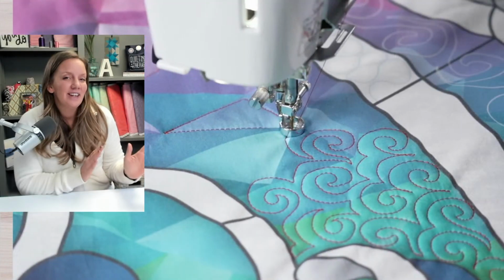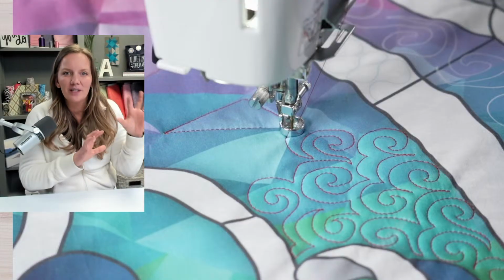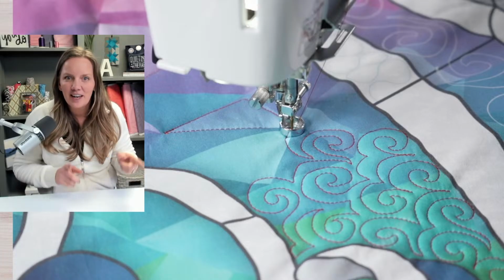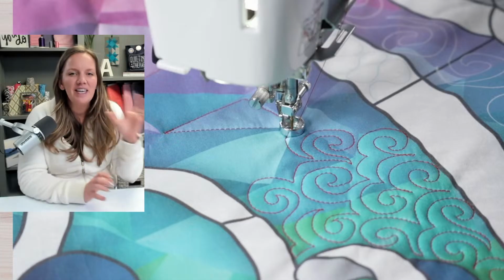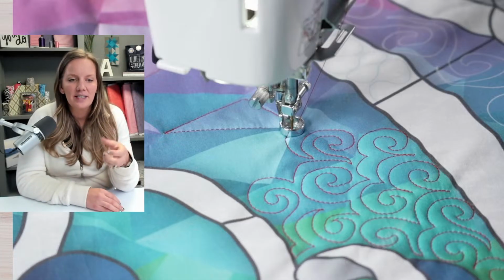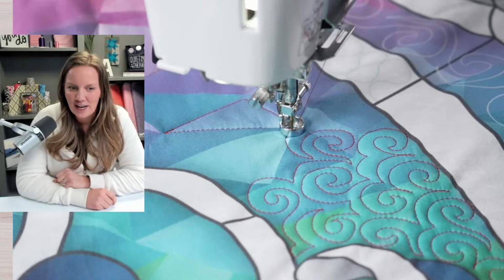Now, depending on the quilt and the area you're working on, you may have to work around obstacles. And this is where it gets fun. Not tricky, a lot of fun. As you fill in around blocks and other quilting designs, you're going to have to get comfortable with maneuvering your way through an area.